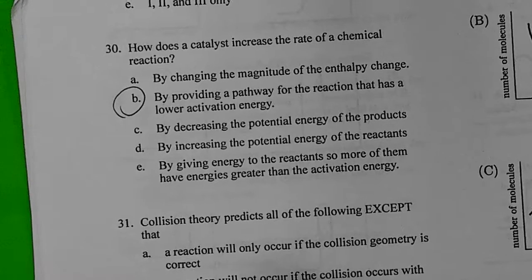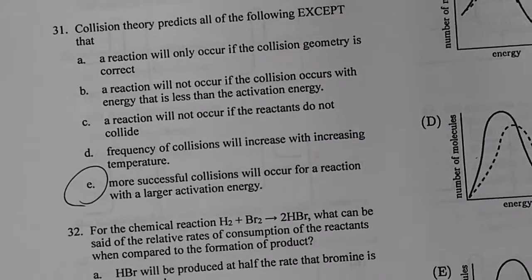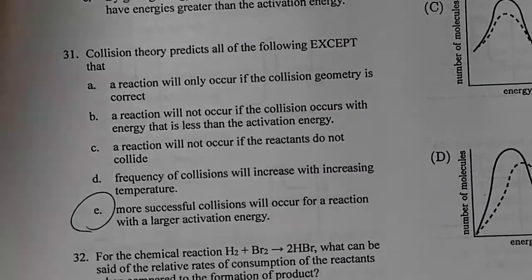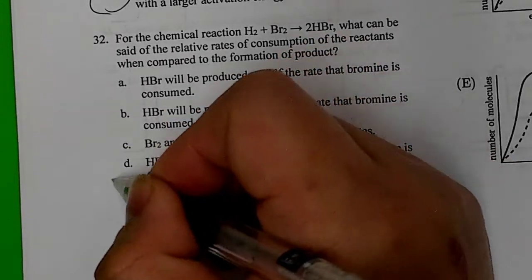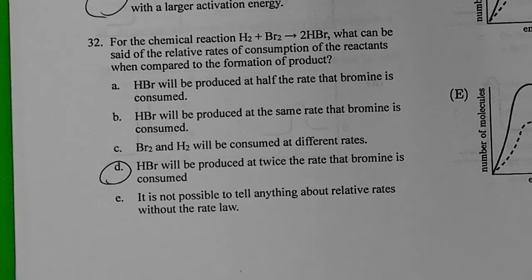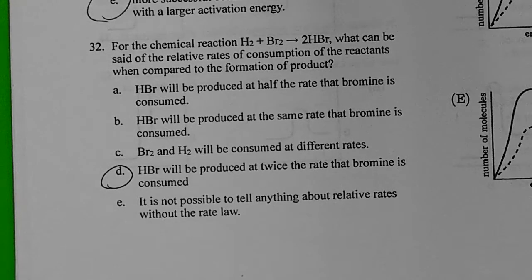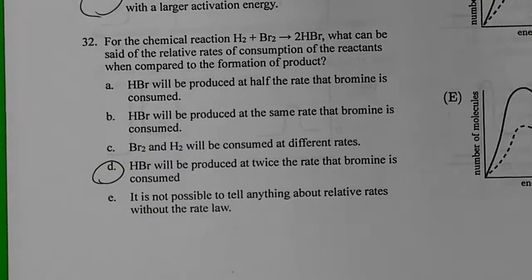Yes, 31 is E. 30 is E? Oh, okay. 32? D. E. D. Yeah. Alright, okay, so you guys see what it is? Yes. Okay, because you just look at coefficients.